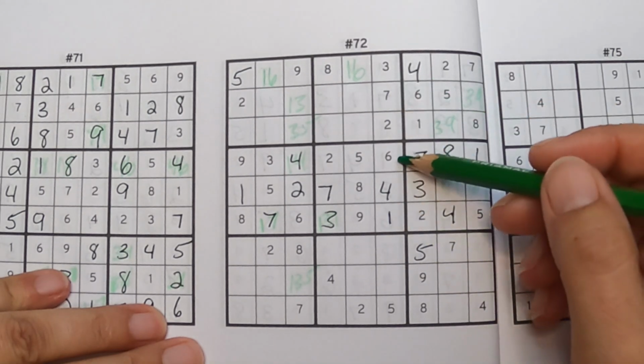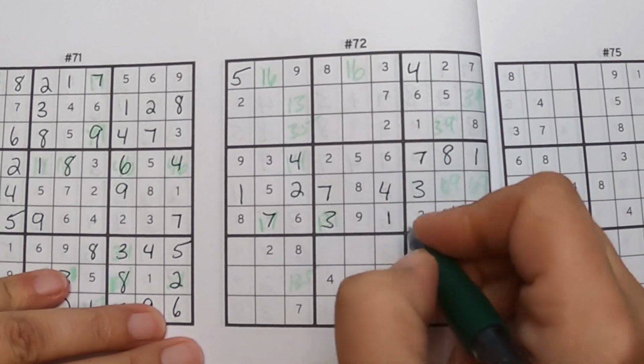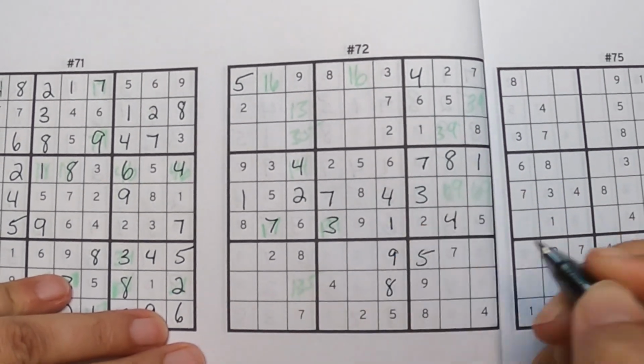For this column, we're missing 8 and 9. We've got an 8 here, so 9, 8.